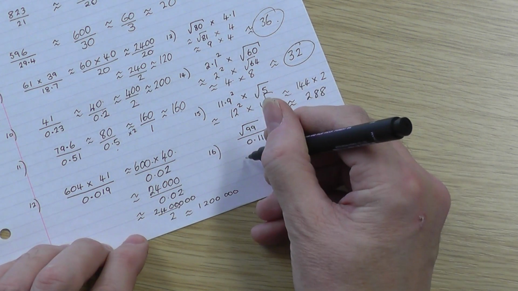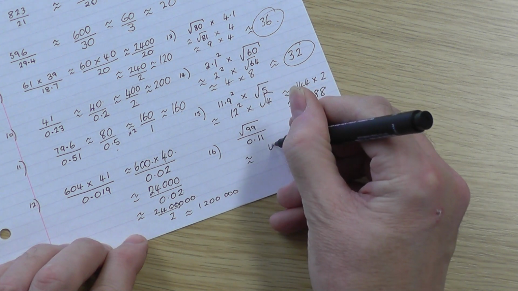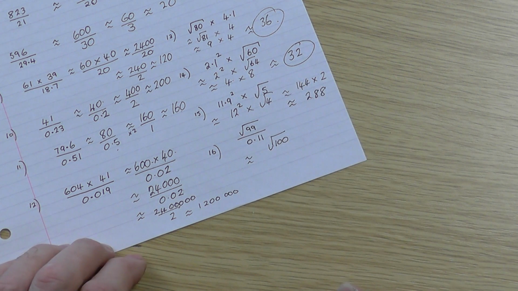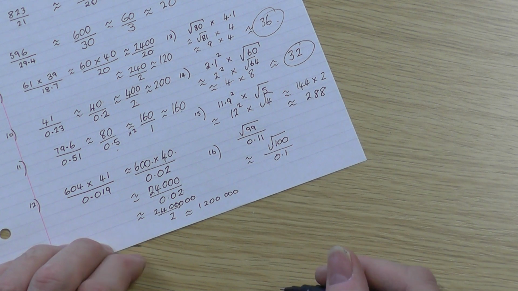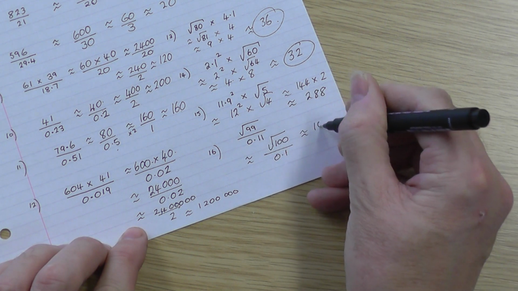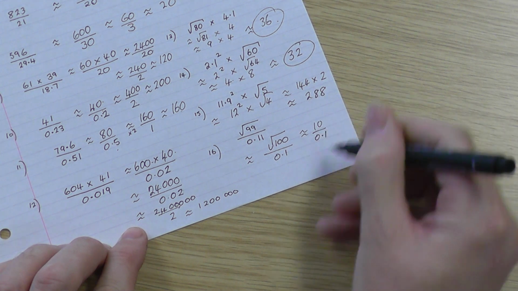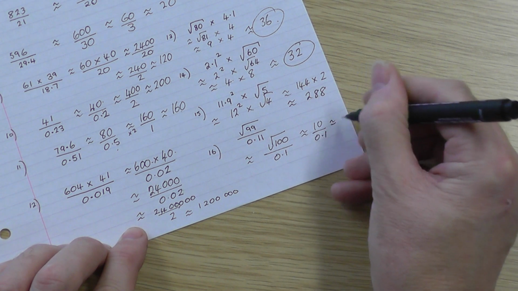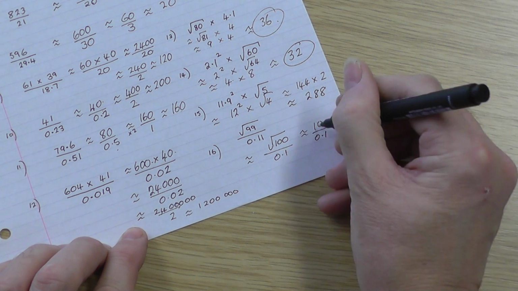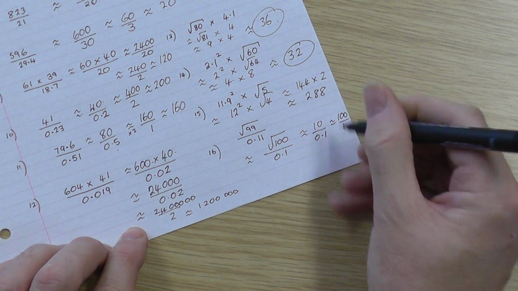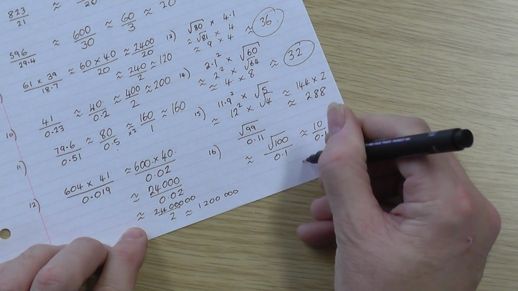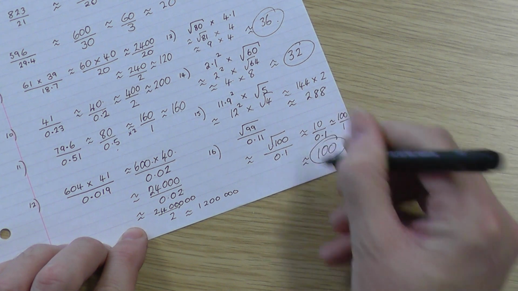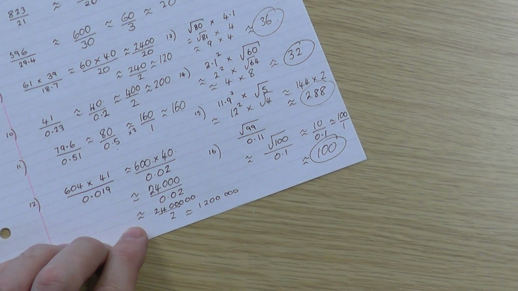Last question very quickly. I would change the square root of 99 to the square root of 100 because 10 tens are 100. 0.11 I'd write as 0.1 or 0.10 if you like. That's very close to 0.11. So this is about 10 share by 0.1. I don't like sharing by the decimal, so what I'm going to do is times the bottom by 10 to get 1, times the top by 10 as well, you get 100. So 10 share by 0.1 is about the same as 100 share by 1. And 100 share by 1 is 100. And that's the answer to the final question.